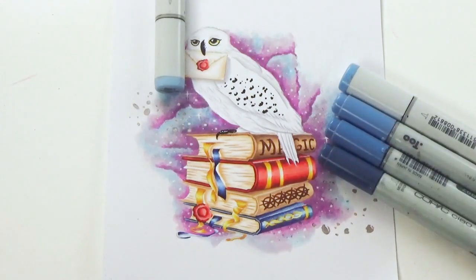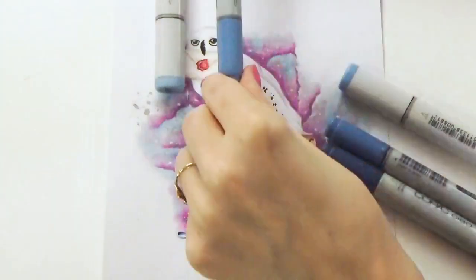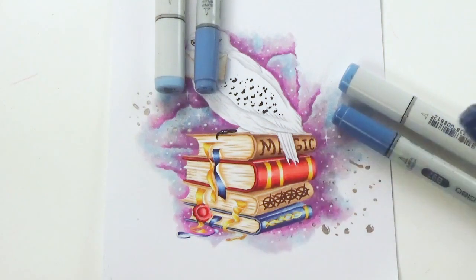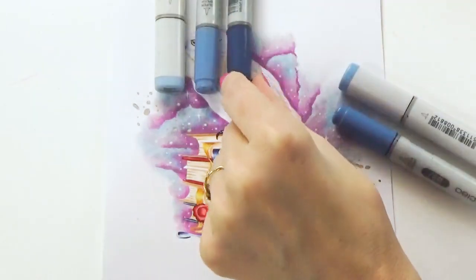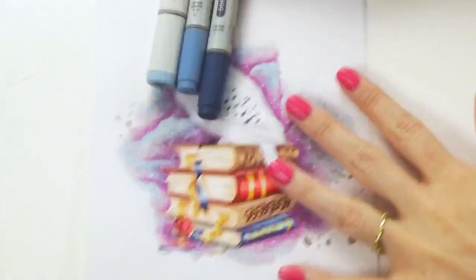Now I need a midtone. So midtone is any color ending between 4 and 6. And I can grab B95 for this. And now we also want a shadow color. So shadow colors are any markers ending between 7 and 9. And I've got my B99. So there are my 3 markers. So I'm just going to show you making a simple blend with them.